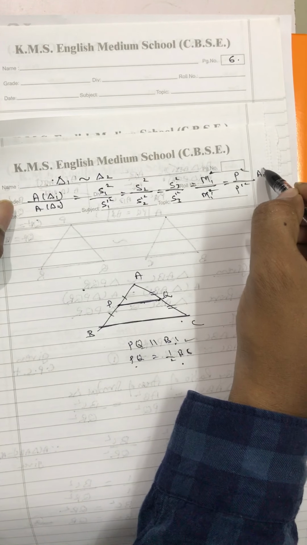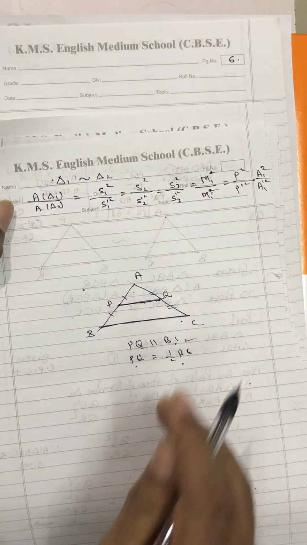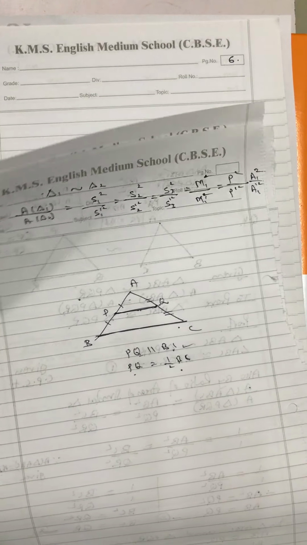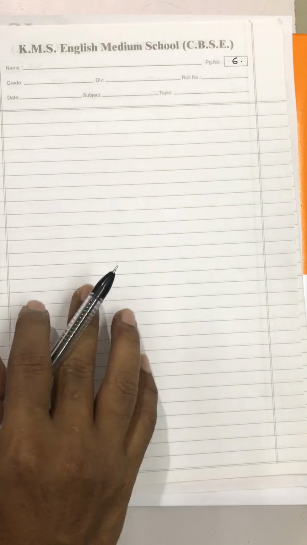Height upon height dash square also will be there. This is definitely there. But now they have asked you to prove that the corresponding medians are also in proportion. That's what they are asking us to prove. See here, what are they telling?